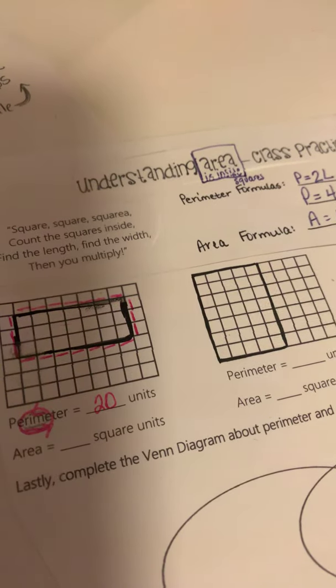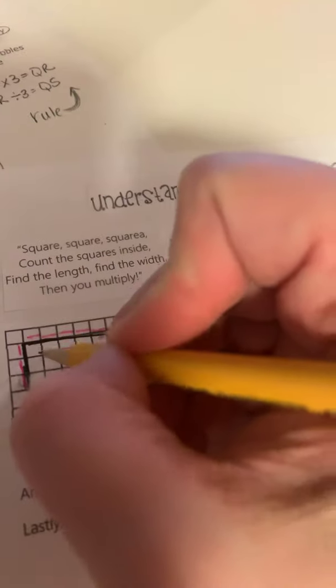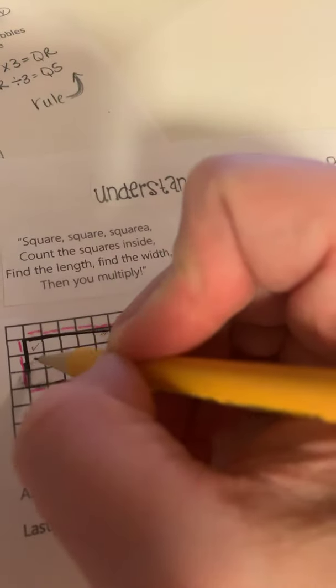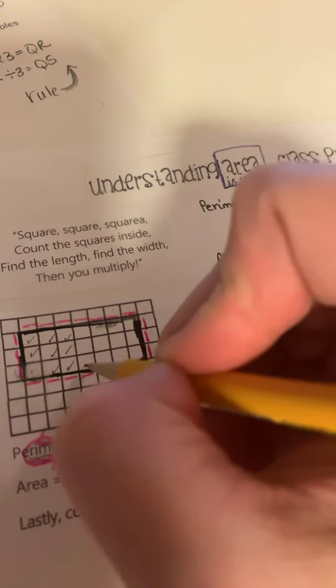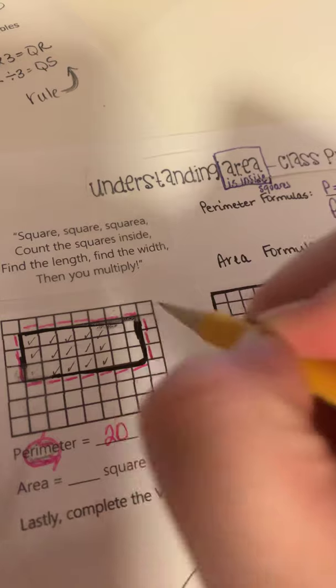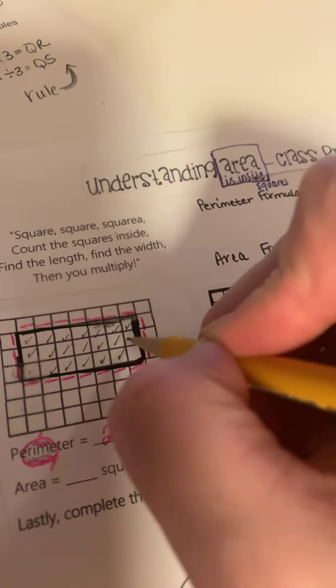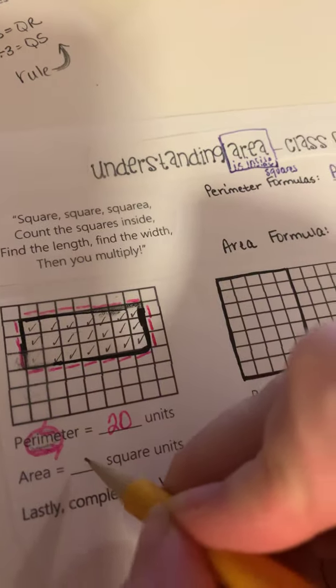Now, square, square, squarea, count the squares inside. So we could literally count the squares inside. Let's put check marks as we count. 1, 2, 3, 4, 5, 6, 7, 8, 9, 10, 11, 12, 13, 14, 15, 16, 17, 18, 19, 20, 21. 21 squares inside because area is the squarea.